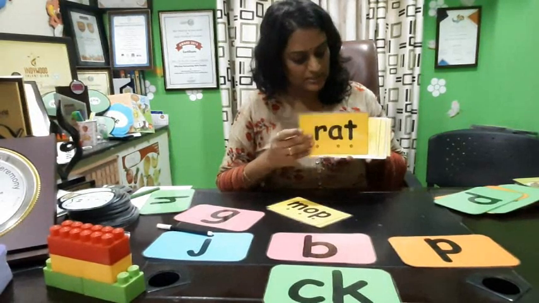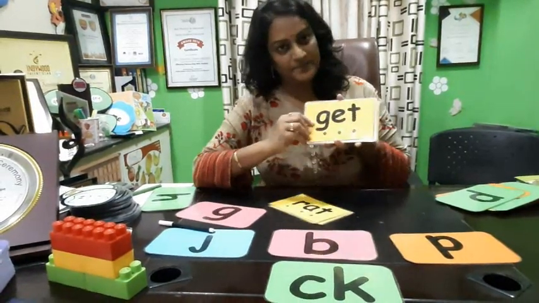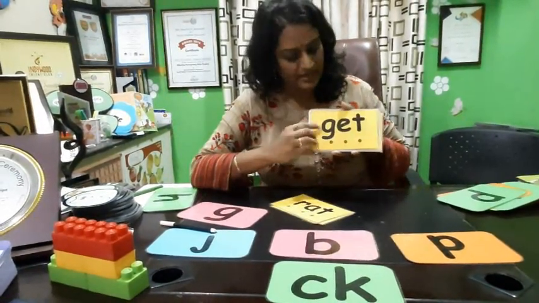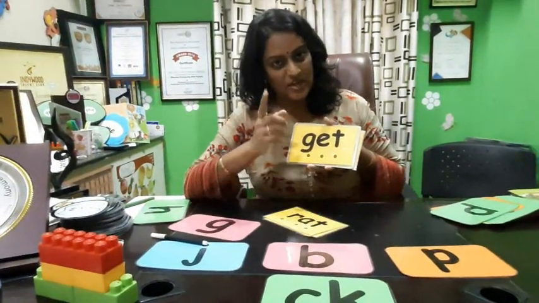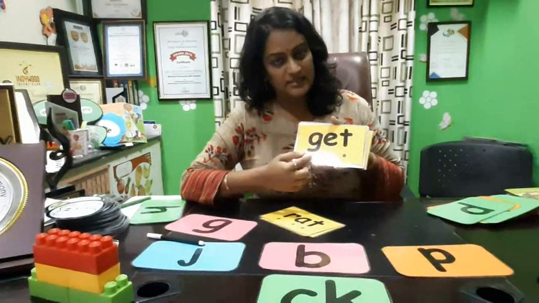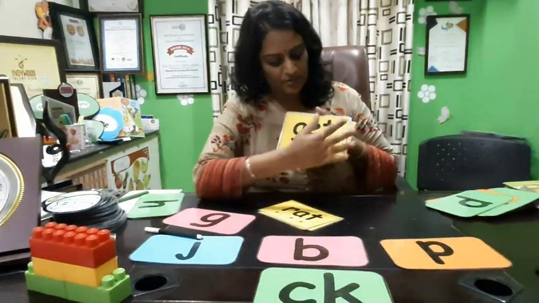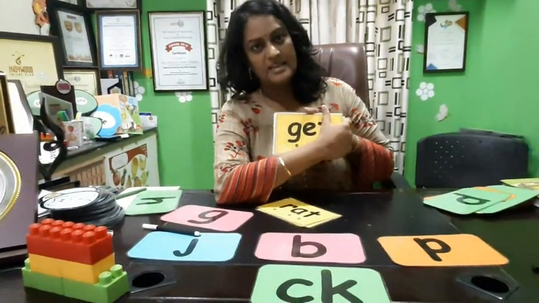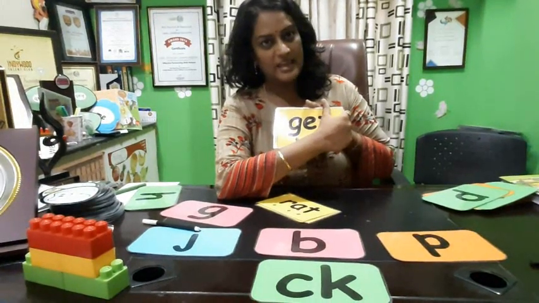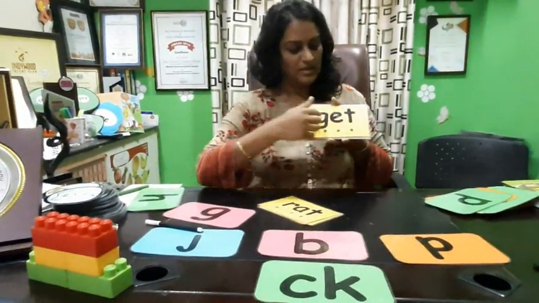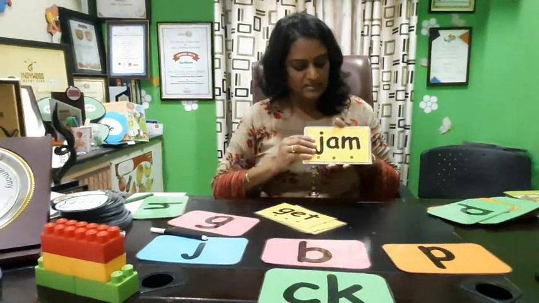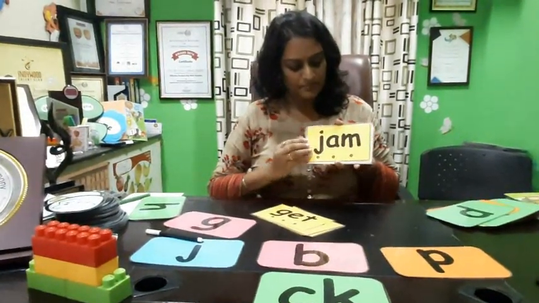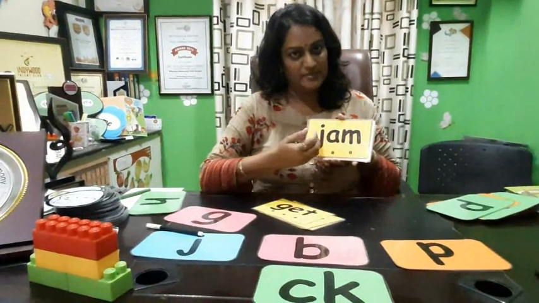So these are all continuous sounds. But see, when I'm taking a letter with the schwa ending or the abrupt ending, g-et, the child will try to do that. So you have to say g-et. You have to concentrate on blending these things. Get. So the child should be comfortable blending the first two sounds initially. Similarly, with an abrupt ending, jam.